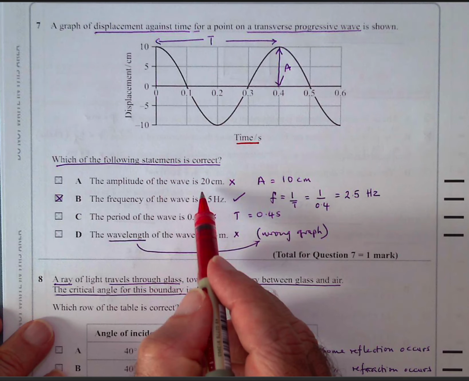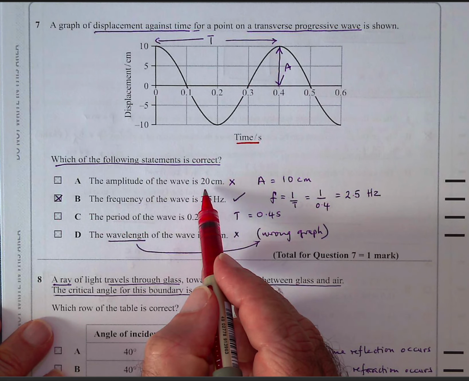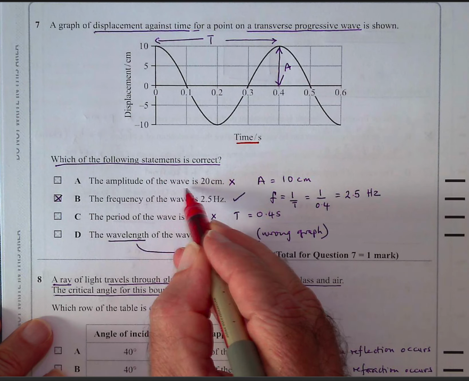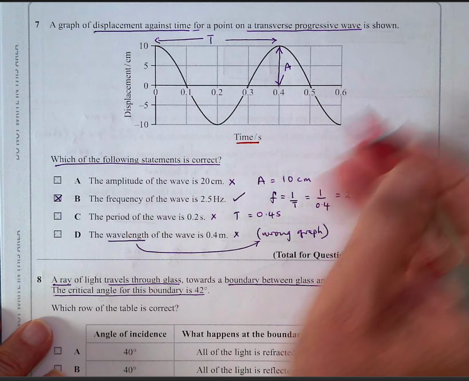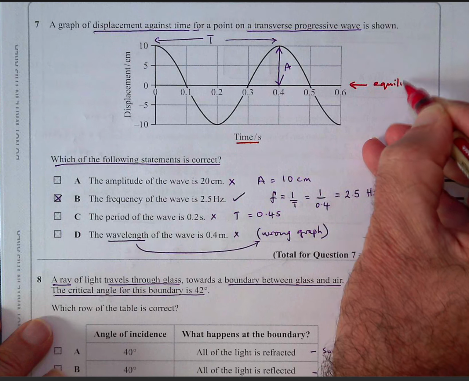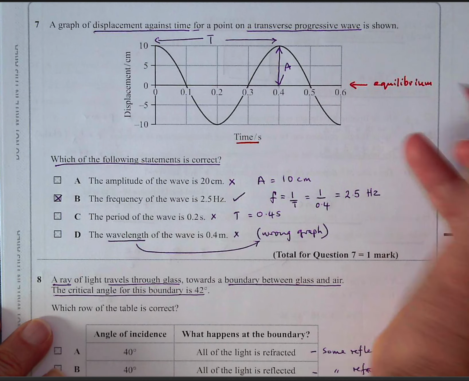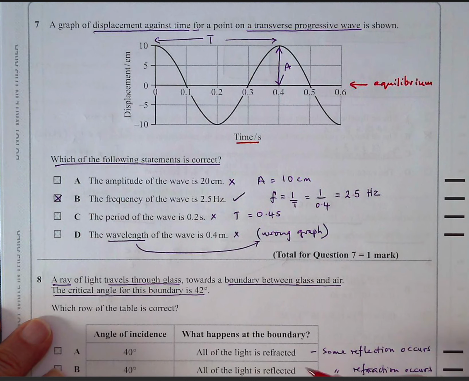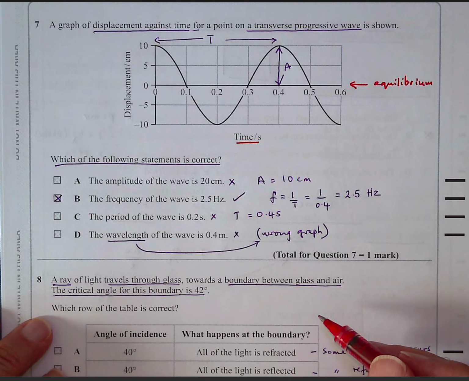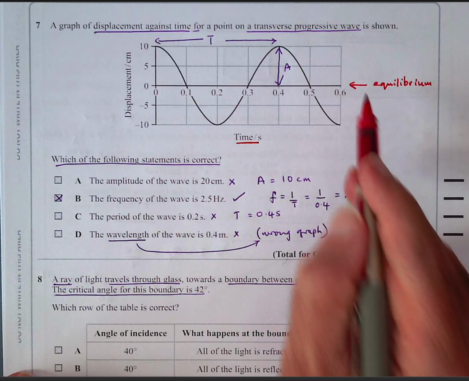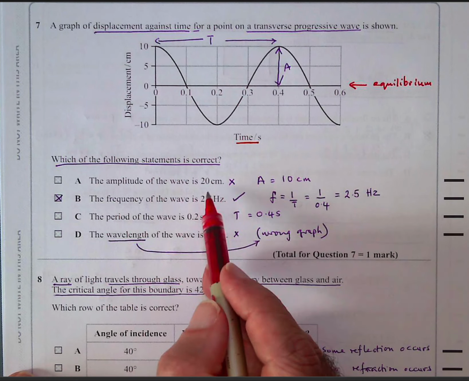The amplitude of the wave is 20 centimeters. Well, you can work out the amplitude. Amplitude is the maximum displacement from the central position. So here is the equilibrium position, and the amplitude is 10 centimeters away from the equilibrium position. In other words, if you stop the disturbance of the medium, whatever this wave is traveling through, it will go back to the 0 point. So it should be 10 centimeters, not 20.